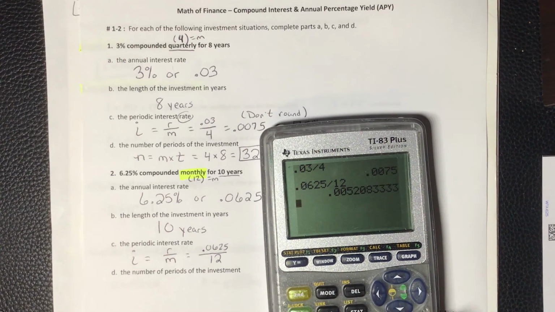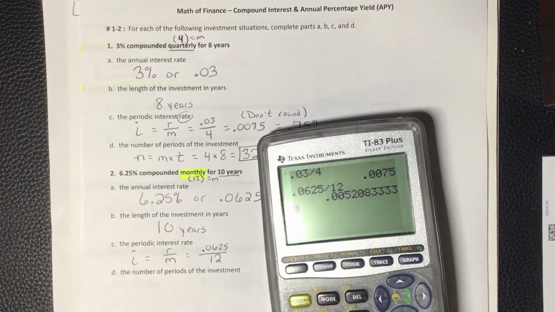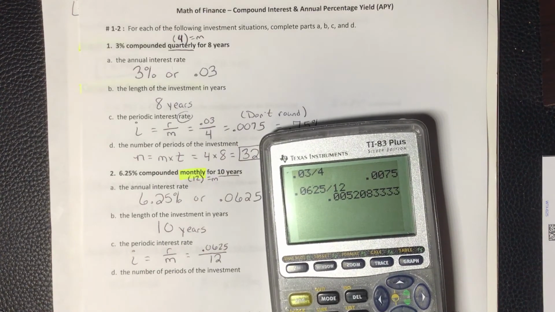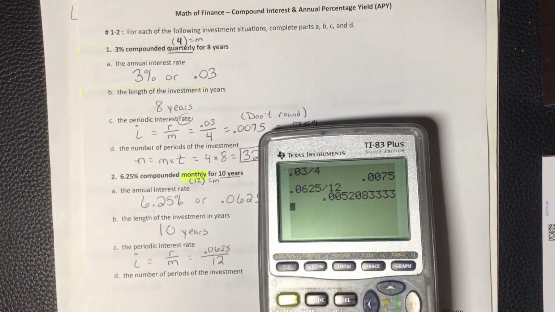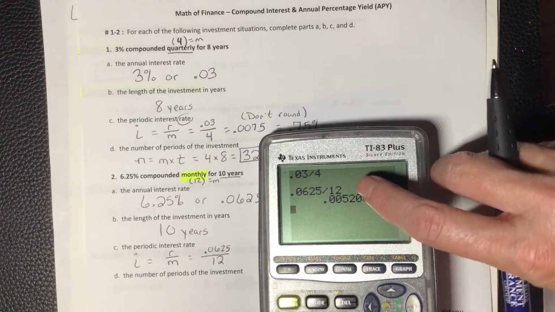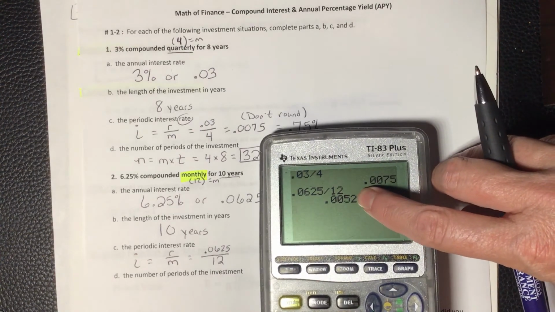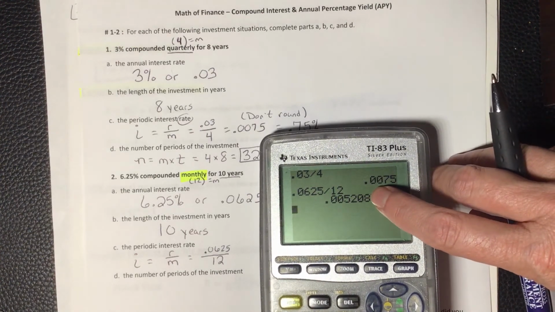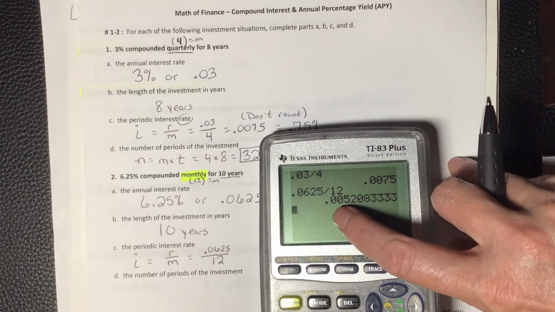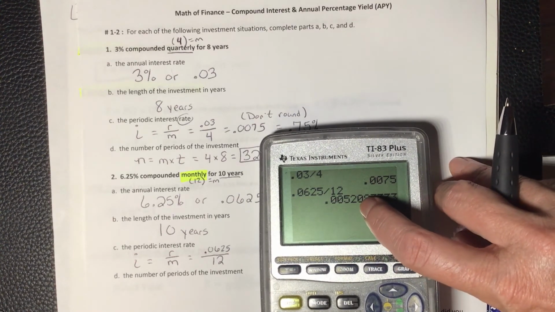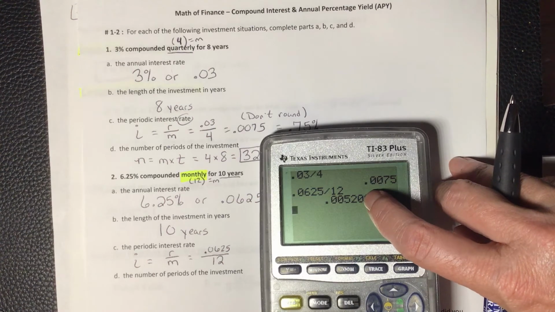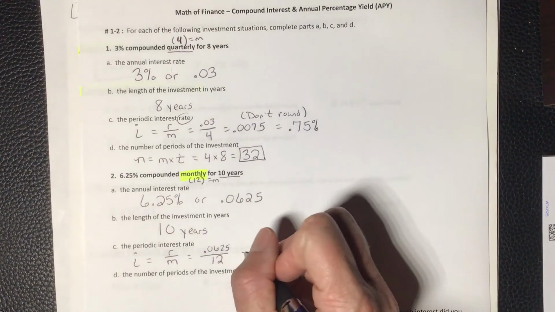And this one we're going to have to round at least a little bit because it's going to keep going on forever. Generally we want 2 decimal places in our percent, so we want at least 4 to start out with. I'm going to go ahead and do 5. So 0.00521. That 8 is going to round that 0 up to a 1.